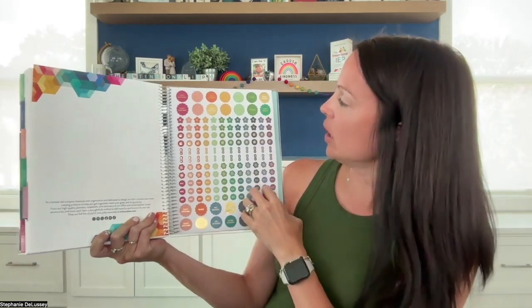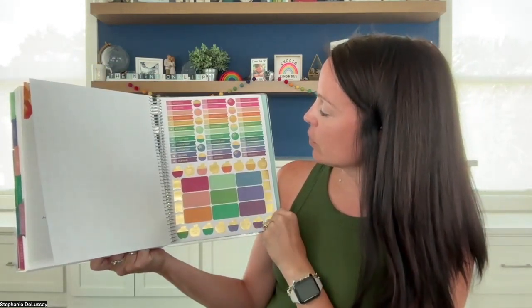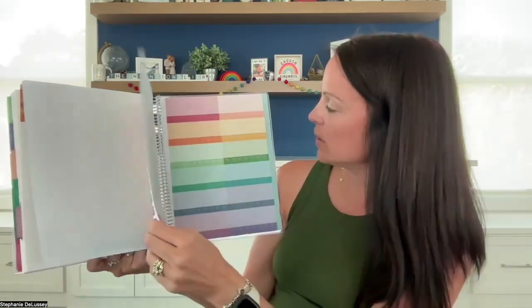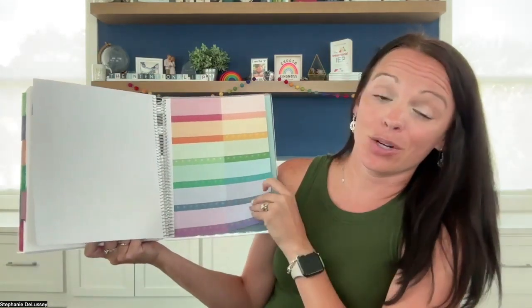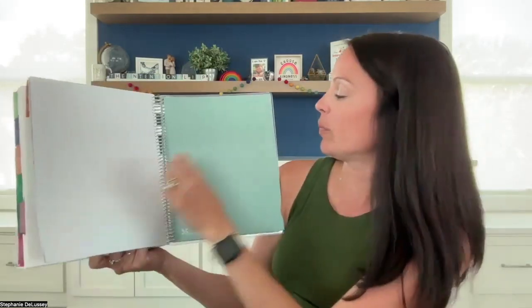Different other stickers here. Let's see. Important meeting, conference, field trip, assembly, testing. And then you have some blank ones, so you could easily use these. And I always use these as the IEP meeting stickers because I could color code them for students.